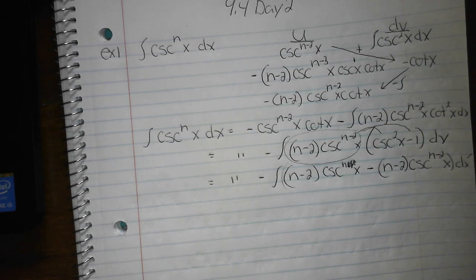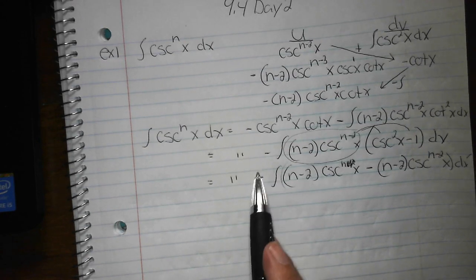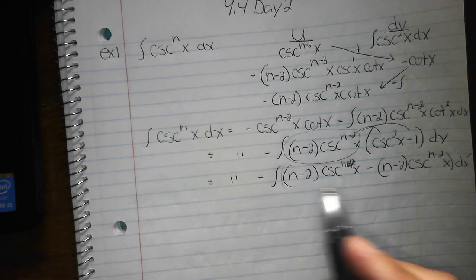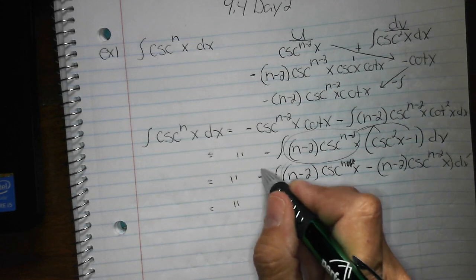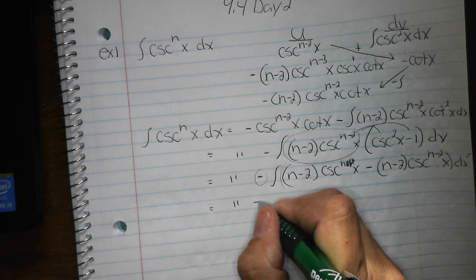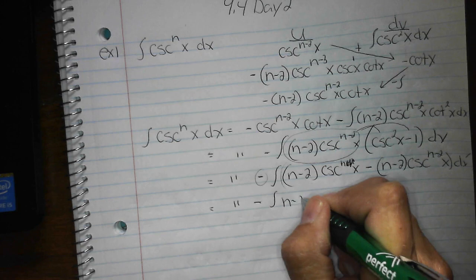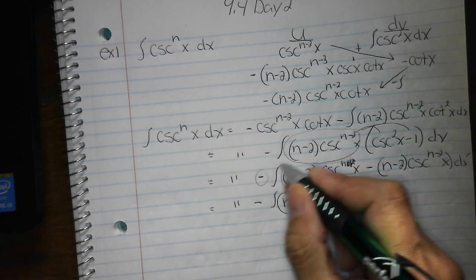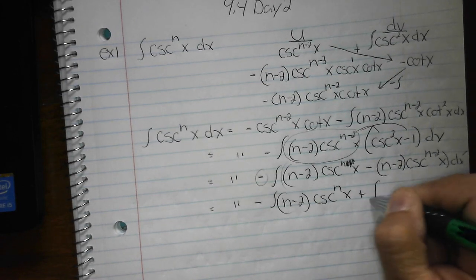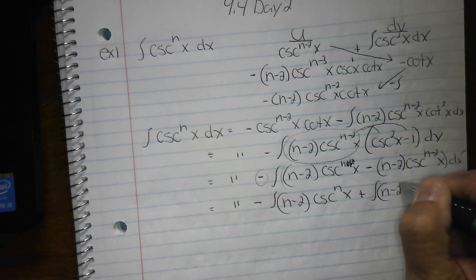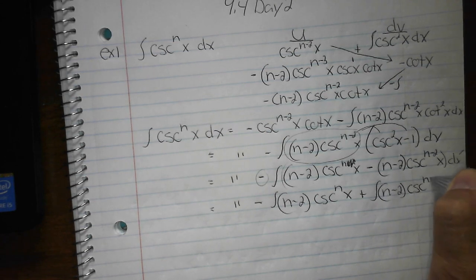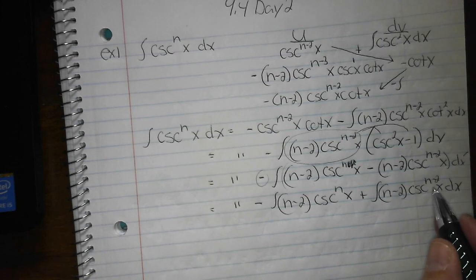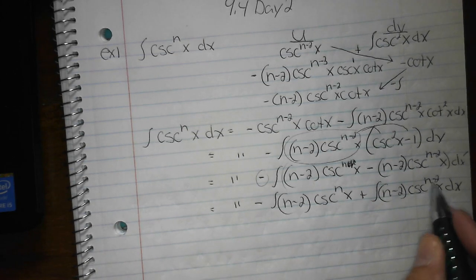Okay, the last thing I want to do is distribute the integral, the negative, and I got a negative out here, to both of these and have two separate integrals. So I've got ditto, this negative for the first one, n minus 2 cosecant to the n x. Now it'll be plus integral of n minus 2 cosecant to the n minus 2 x dx. And this is what we were looking for, a reduced power from what I started.